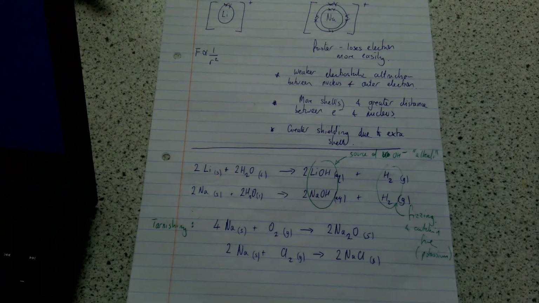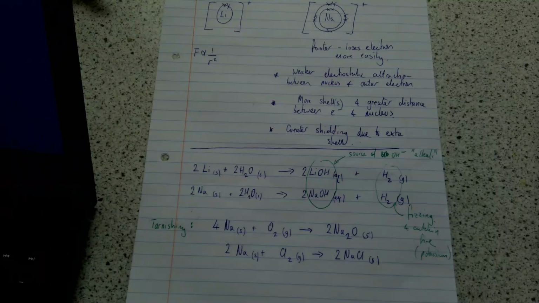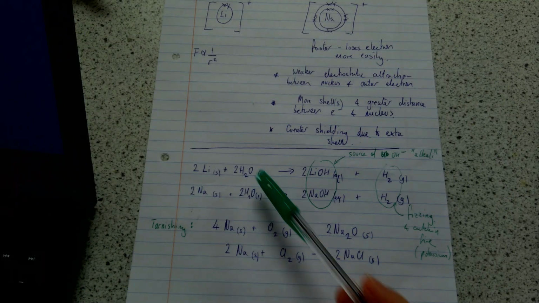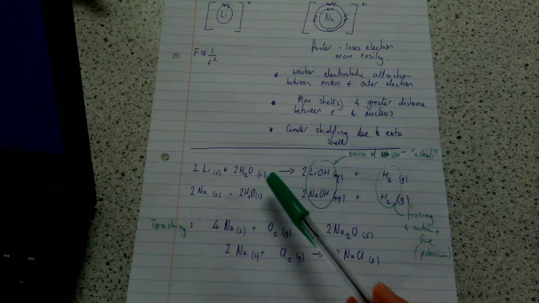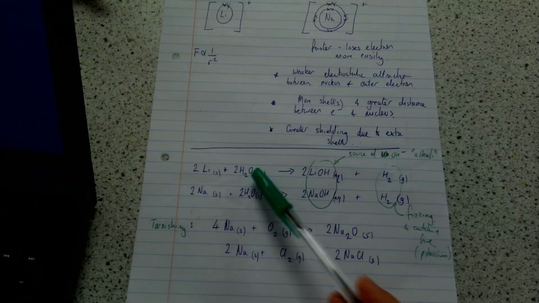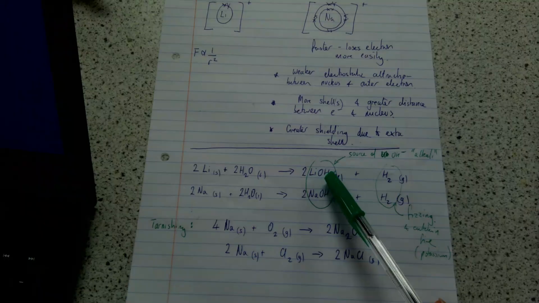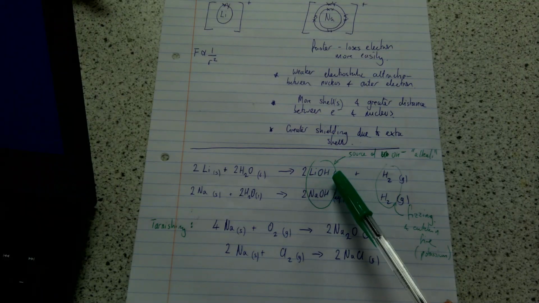So notice that I've also added underneath balanced equations for the reaction between the alkali metals and water. It's the same for all alkali metals. You will need to practice this, we'll practice it in class and we'll learn it. You need to know that you get 2 of the alkali metal, 2 of the water, to make 2 of the metal hydroxide, like lithium or sodium hydroxide, which is the source of the alkali, the OH minus, the hydroxide.